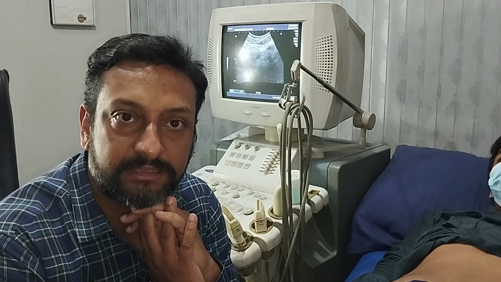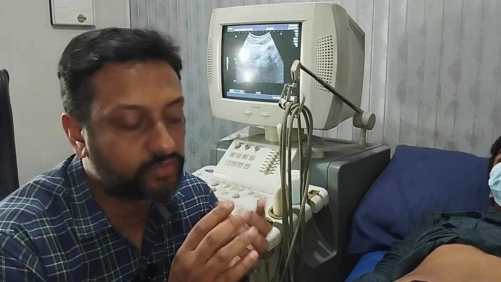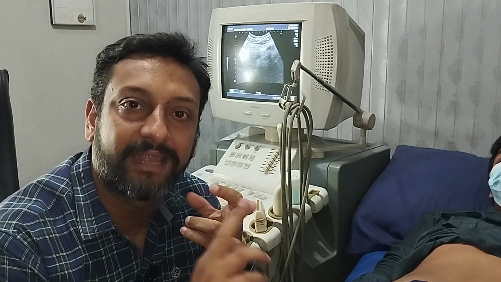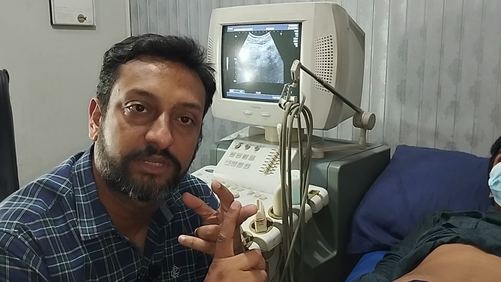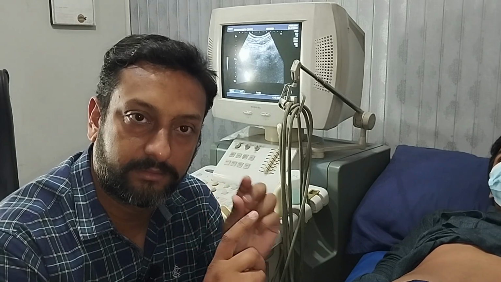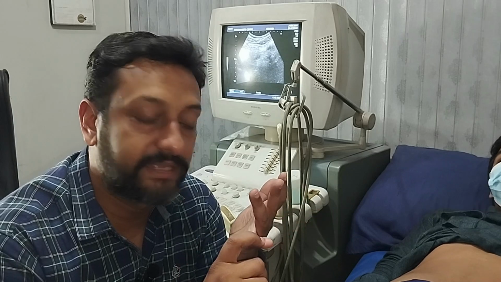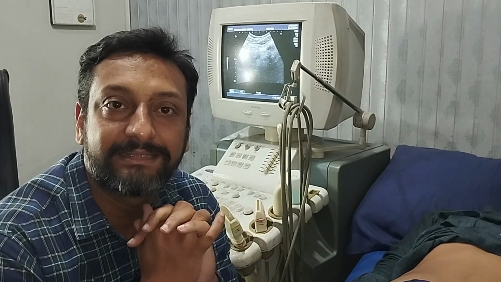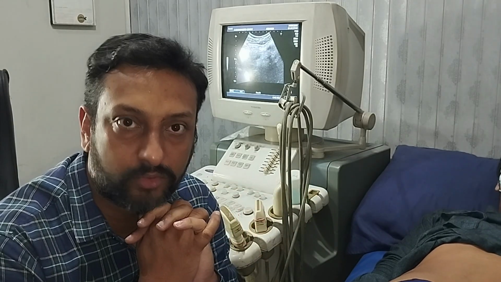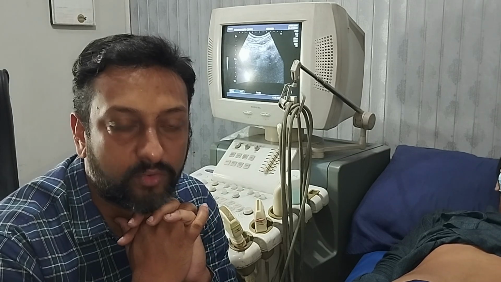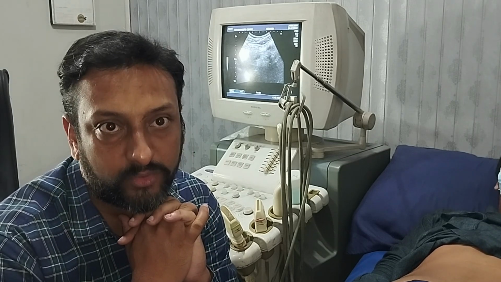And if the pancreas measurement is 2 by 2 by 2 centimeter, meaning the head is 2 centimeter wide, the body is 2 centimeter in depth, and the tail is also 2 centimeter. If the size is less than 2 centimeter, think about a chronic etiology. And if the size is more than 2 centimeter, then think about an acute etiology.